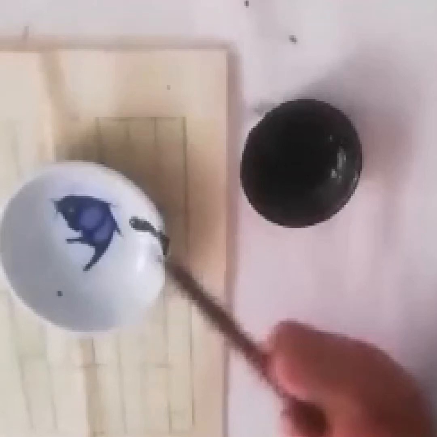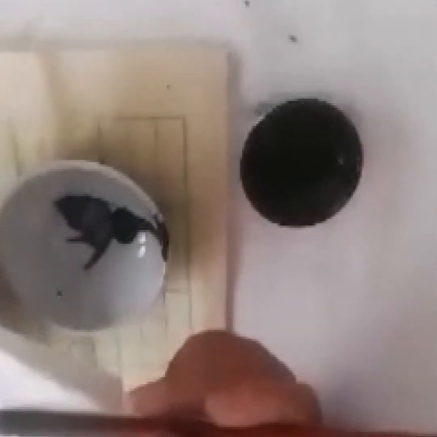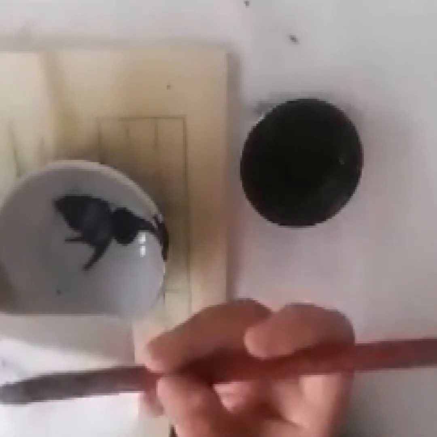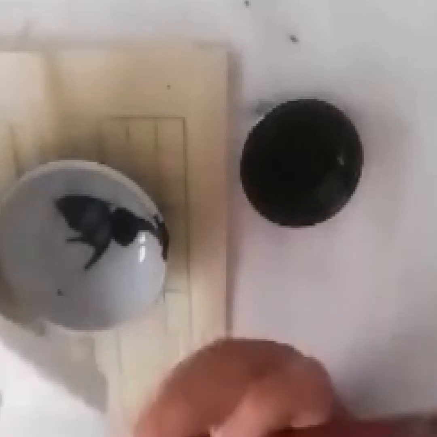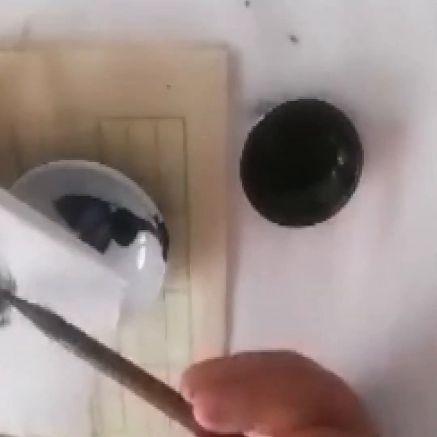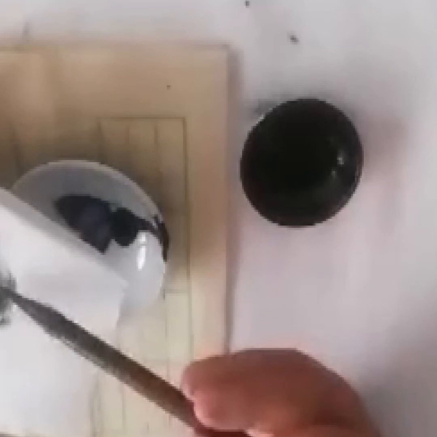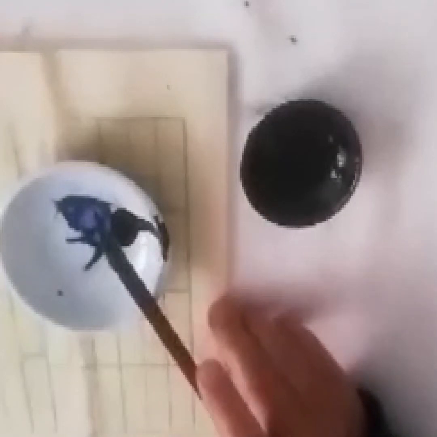If not, then you can use a tissue. The aim of the tissue is, number one, to pick up all the excess water from the body of the brush. You can see there's a lot of ink, a lot of water. So you can leave your brush halfway to dry a bit first, maybe 5 minutes.